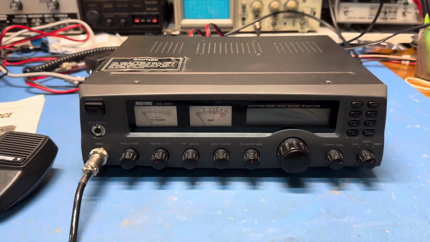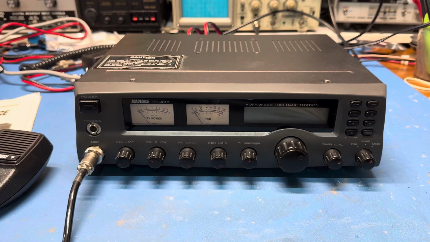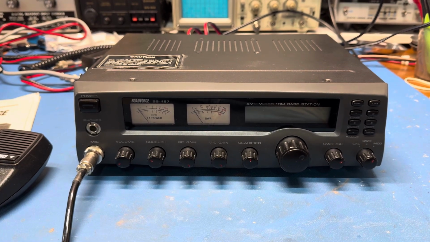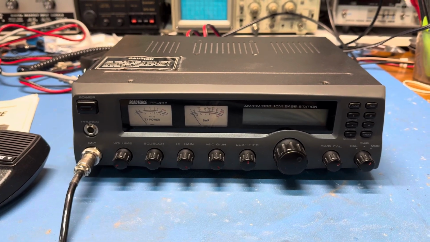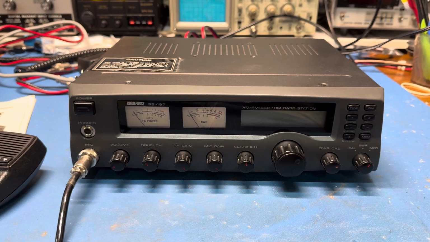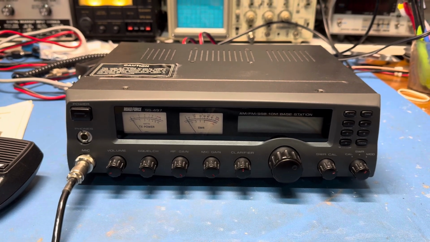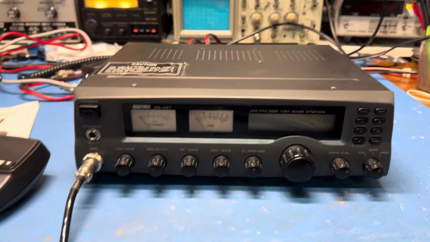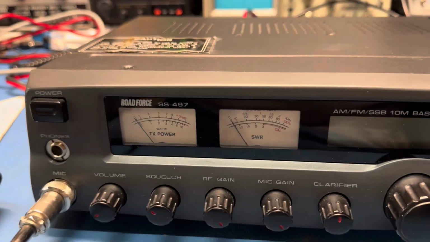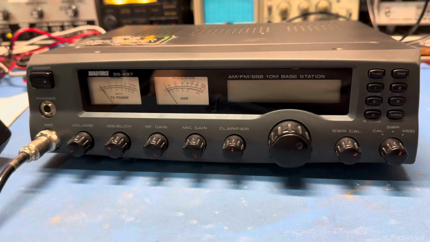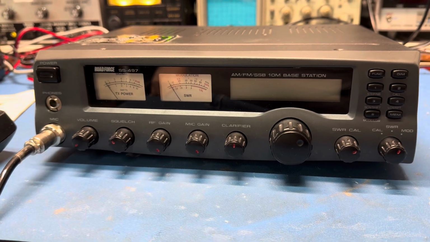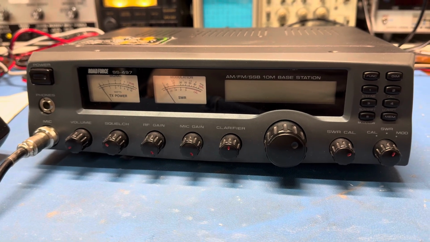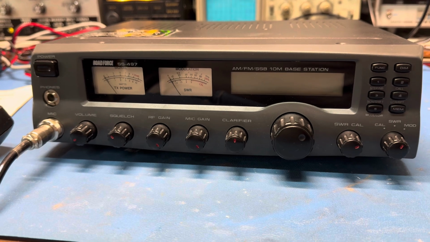Alright, beginning my overview here. These radios are not the greatest, I'll just put that out there. Anybody who's ever owned one probably knows what I mean. There are later models that do a little more power, but anyhow, just a brief overview. Out of the box, this is a 10 meter radio, they say all mode, but I don't think it does CW, so AM, FM, upper, lower sideband.